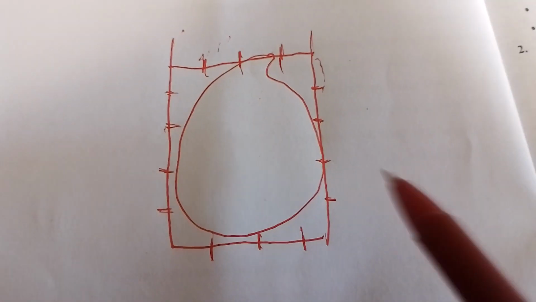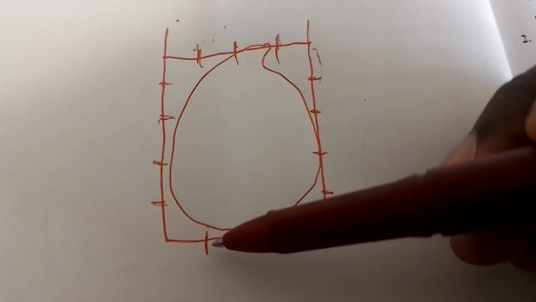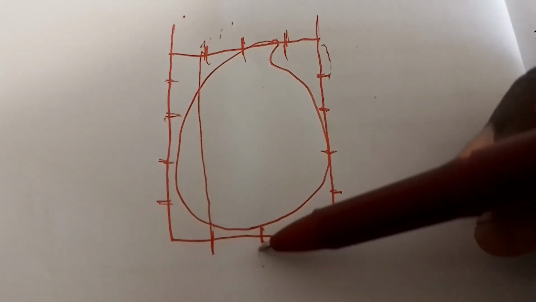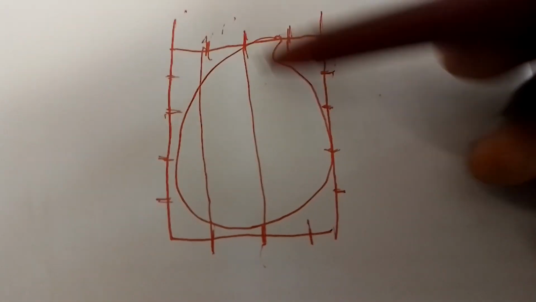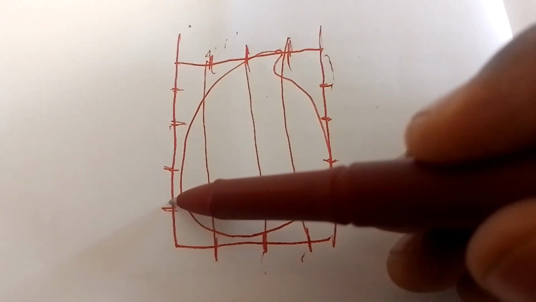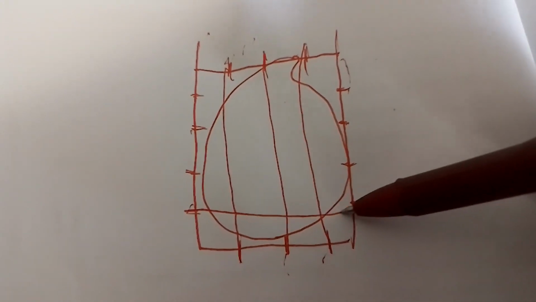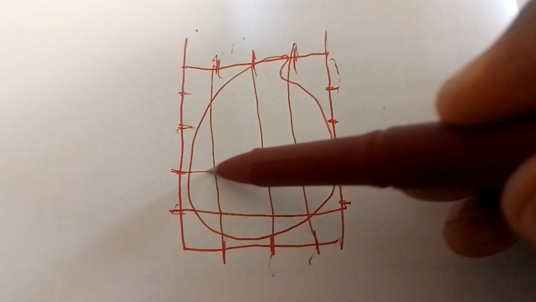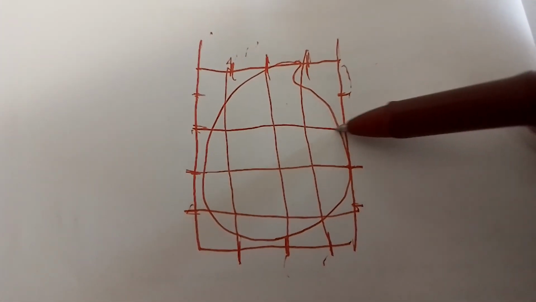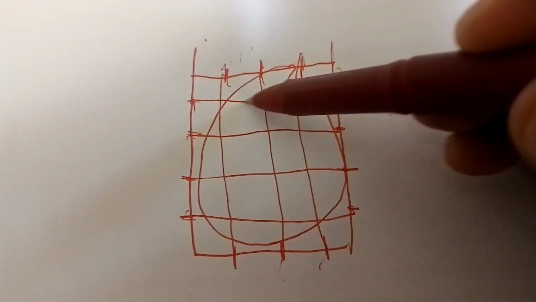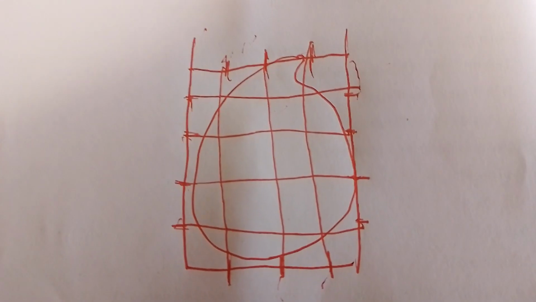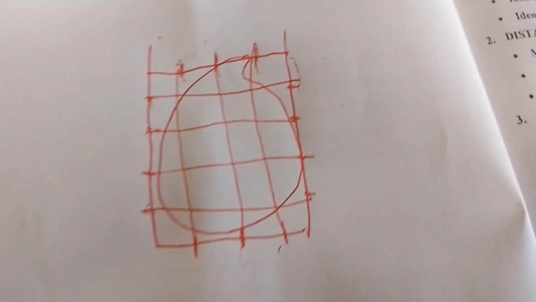Then I join these points using a ruler and a pencil. This way, this is my rough work. That way, this is my rough work. Then I join again from this side to this side using a ruler. Learners, you have to be very accurate. This is neat, that way. Good. Then you are asked to find the area of this irregular shape.